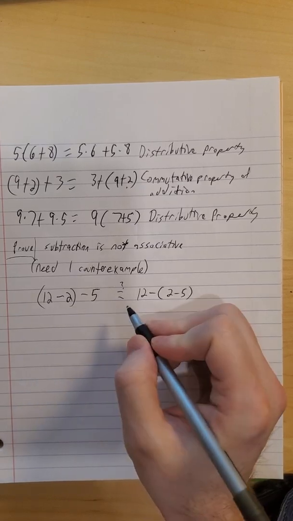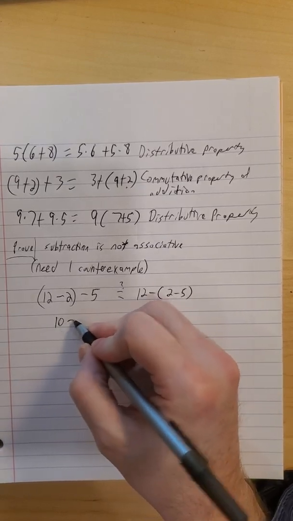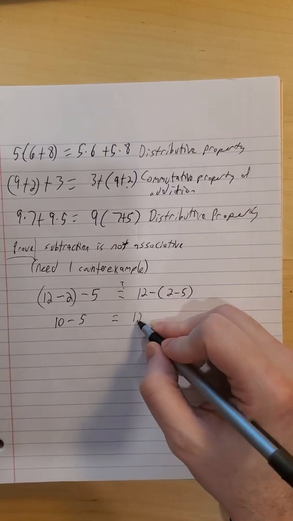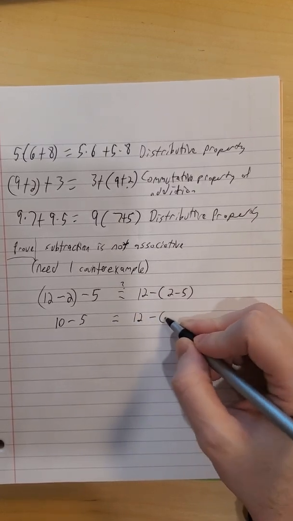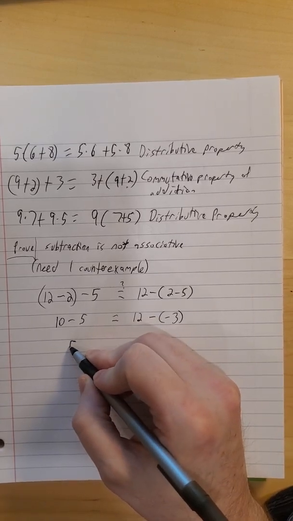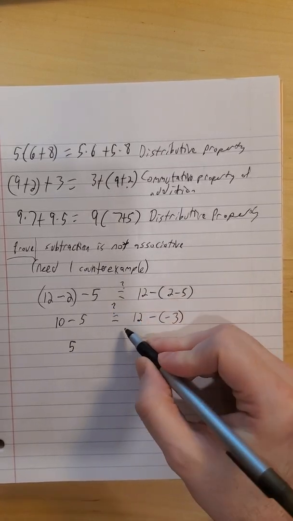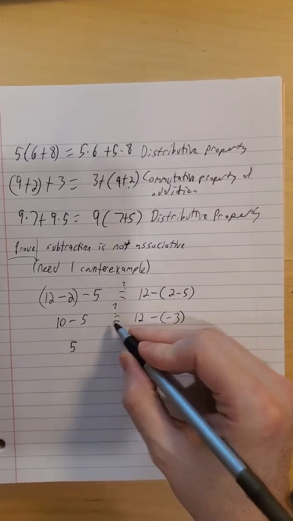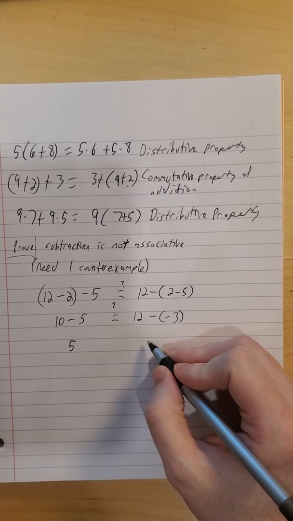So our left-hand side, grouping symbols first, and we'll do a little more work more formally with order of operations in a minute. So 10 minus 5 is 5. I'll keep the question marks since we don't know if they have the same value. I'm not just going to state that they are equal.